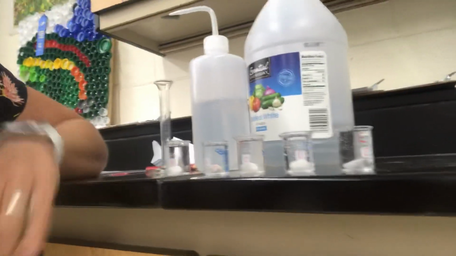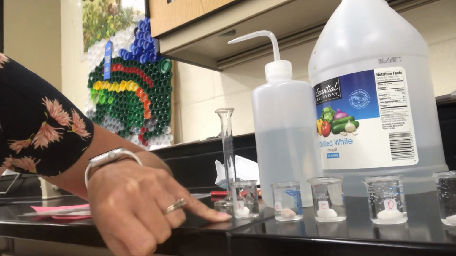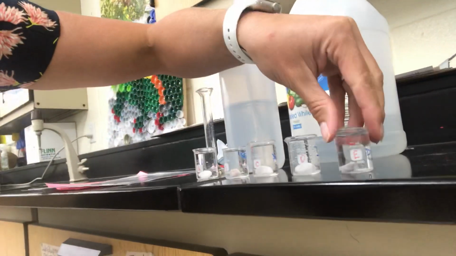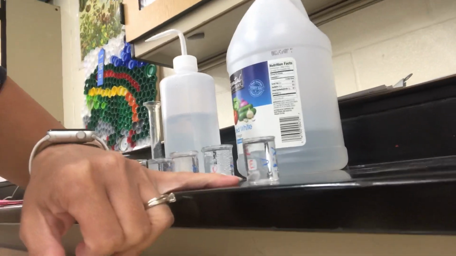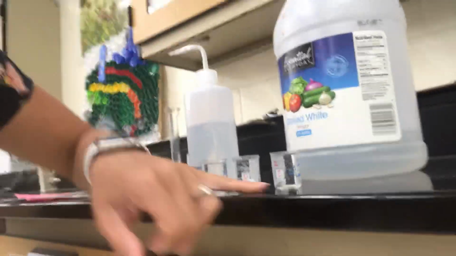So in the first beaker, beaker A, we have nothing but pure distilled water. And so it's kind of our control group. Every good experiment has to have a control group. So there's just 10 milliliters of water here. At the far end, down here in beaker E, we have pure distilled white vinegar. It has a 5% acidity that you can see here on the label.